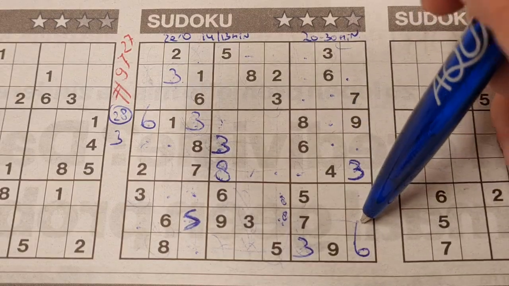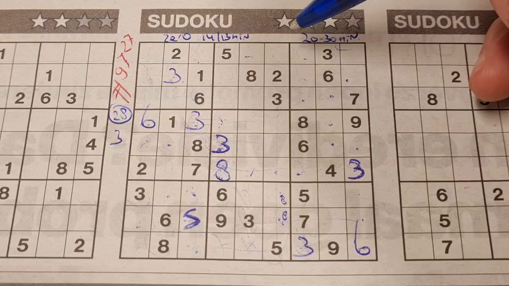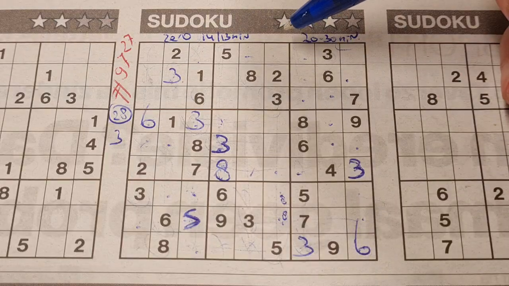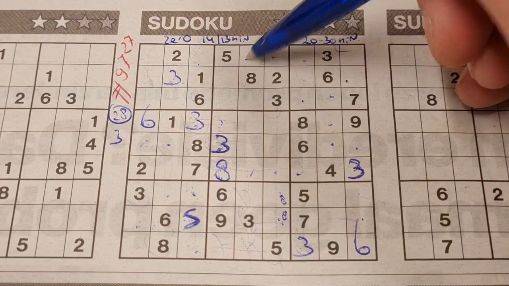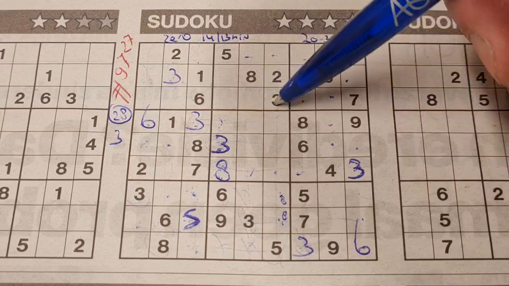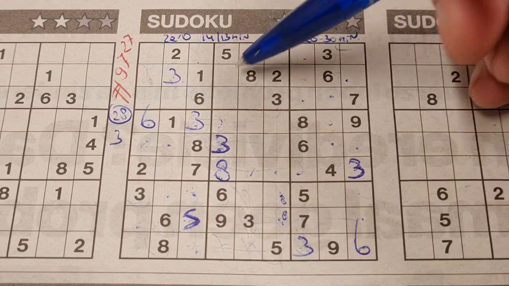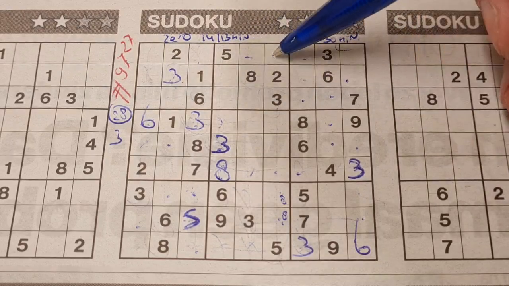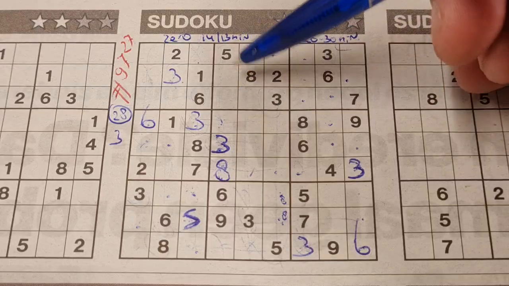Need a 4 here. Need a 6 there. Okay. Come on. 6, 7.